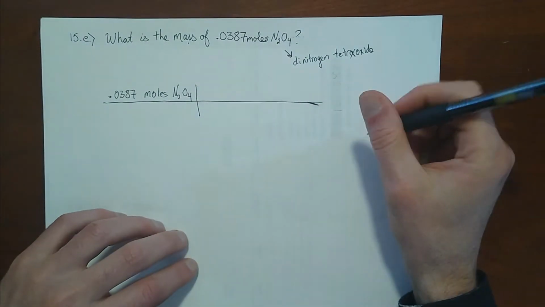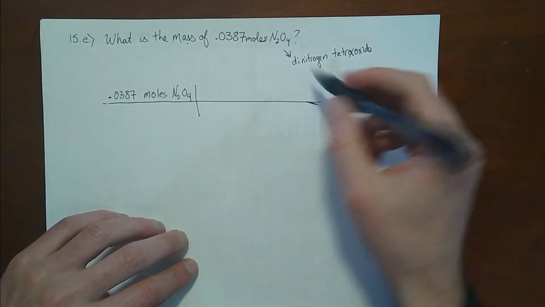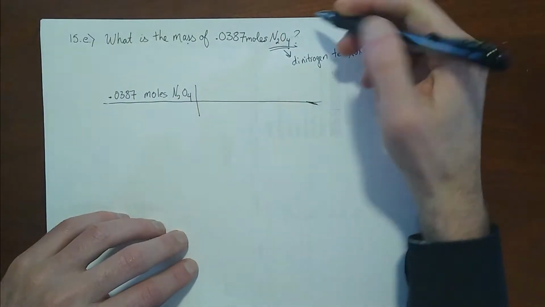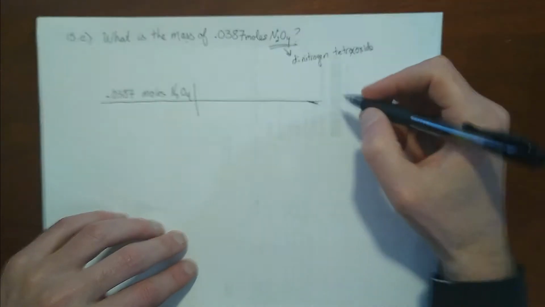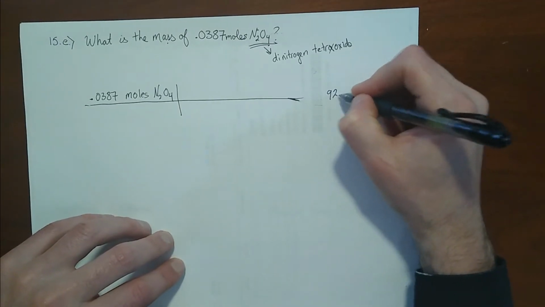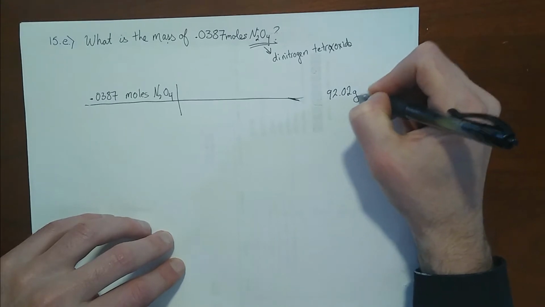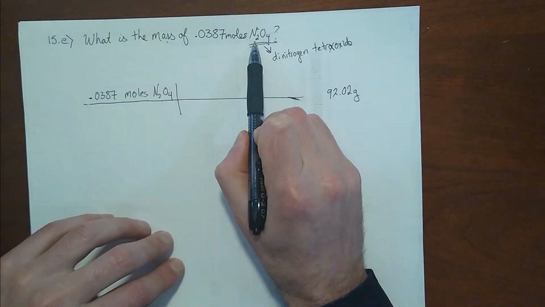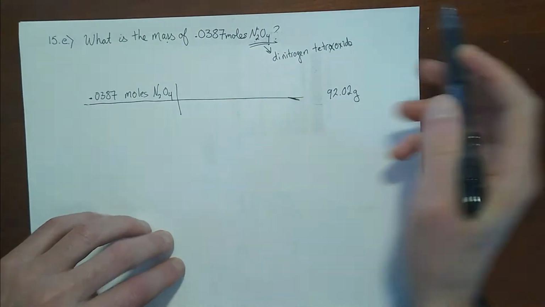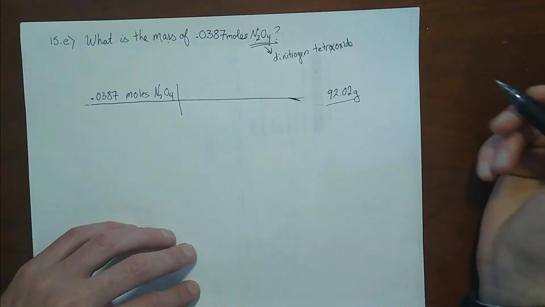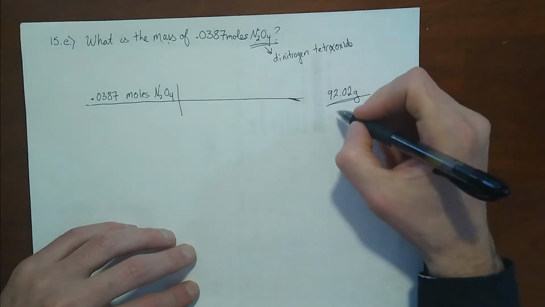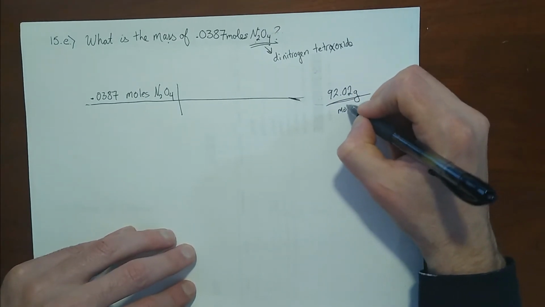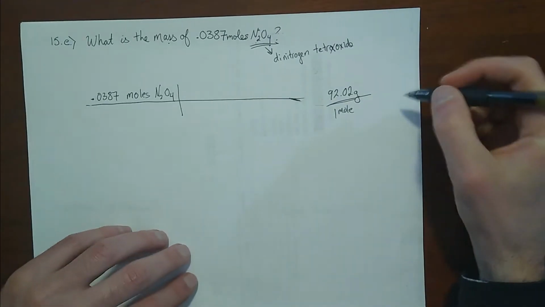Now I won't go through this in detail because we did this in the last video for examples like this. But if I add up all of the atomic weights of the elements in this compound, I'm going to get 92.02. If I add up all the AMUs for the 2 nitrogens and the 4 oxygens all together, the total is 92.02 AMUs, which means that the molar mass is 92.02 grams per mole.